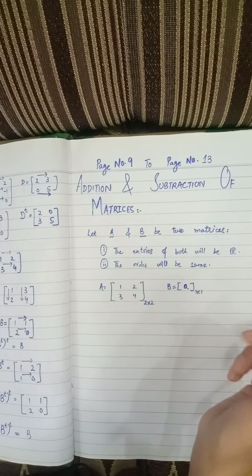In addition and subtraction, both cases need these two conditions. The first condition is the entries of both matrices will be real numbers, and the second condition is the order of both the matrices would be the same.